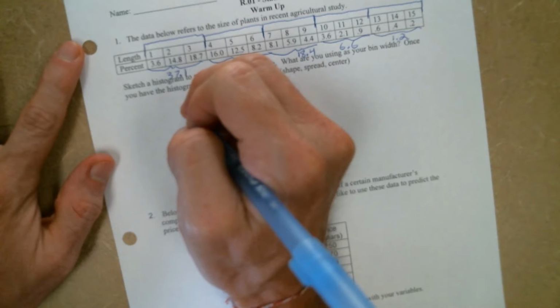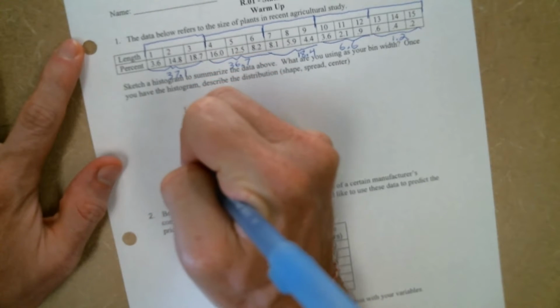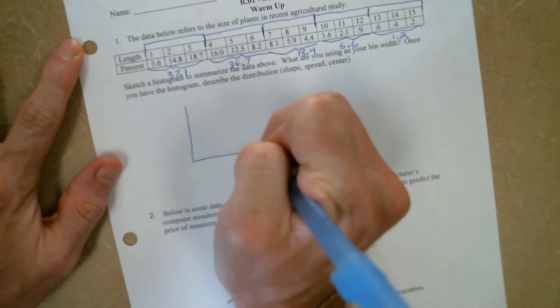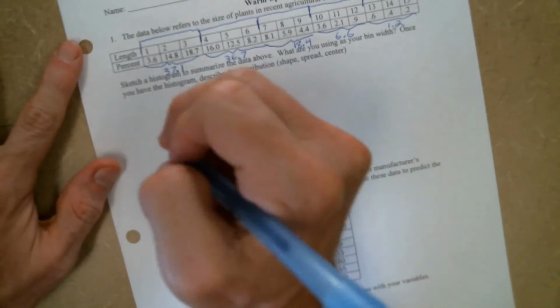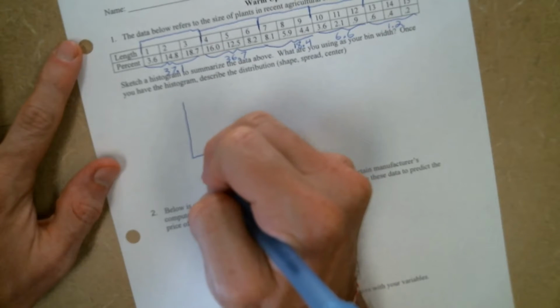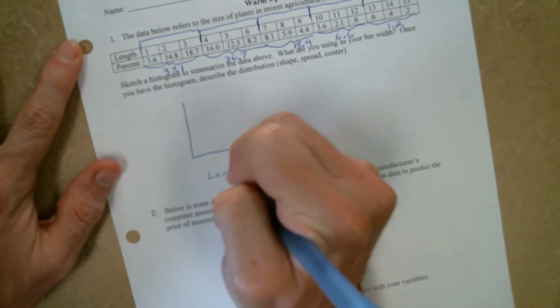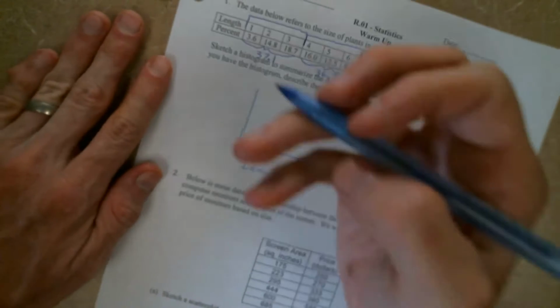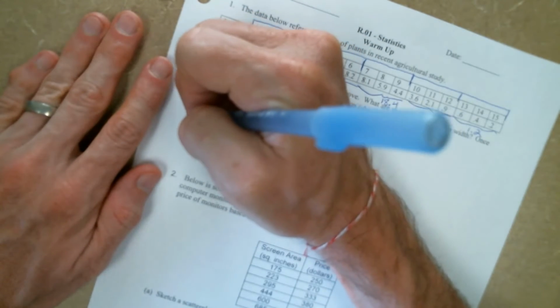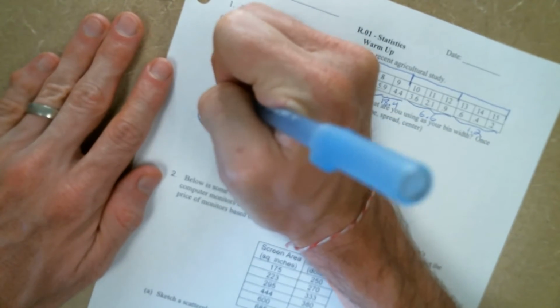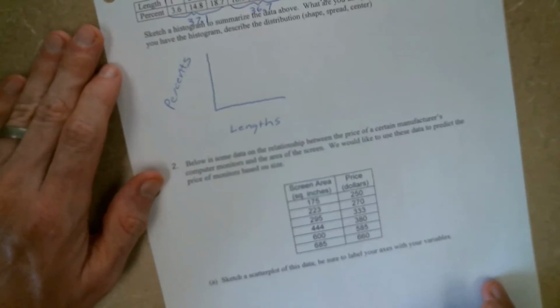So when I'm making my actual histogram, when I'm sketching it, what do we want to put on the bottom here? Lengths, right? Because these are the different lengths that I'm measuring. And then on the left-hand side, it's either going to be percentages or counts. If it's a frequency histogram, it's going to be counts. If it's a relative frequency histogram, it's going to be percents.